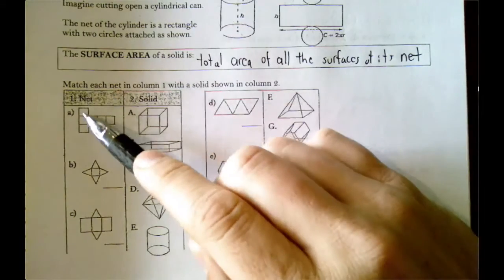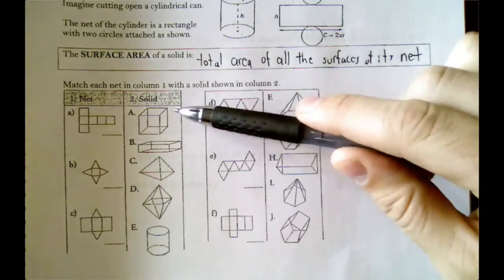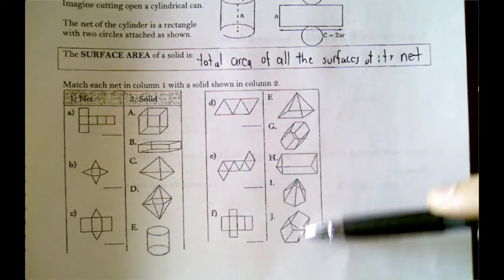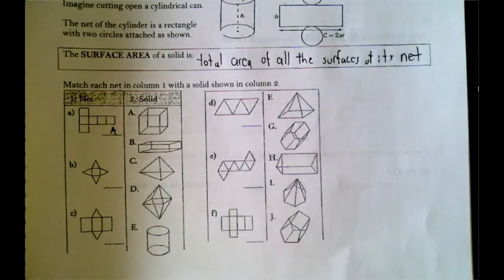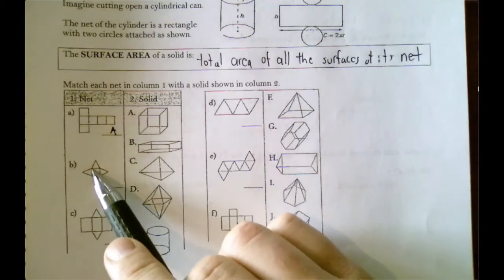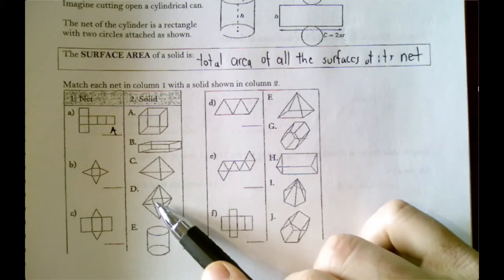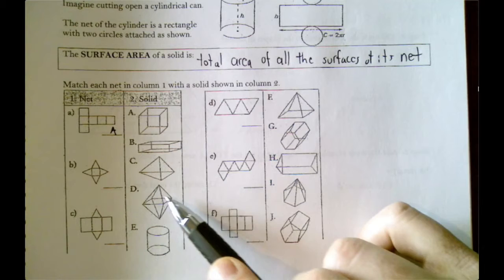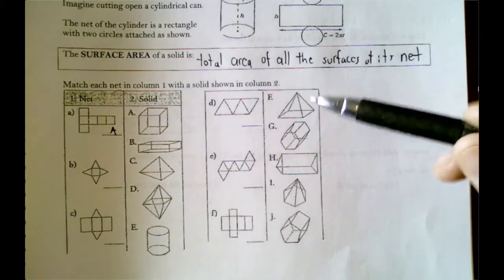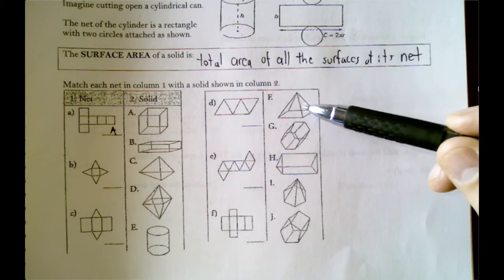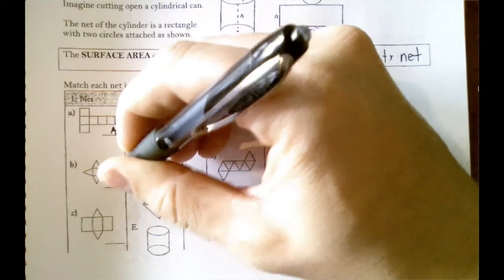Our first one, we have 1, 2, 3, 4, 5, 6 square faces, and we have the solid options right here. The only one with 6 square faces is A, so this first one is net A. Our next one, we have a square and 4 triangles. That kind of looks like this one, but this is a square with 8 triangles, so it's definitely not this one. But if we look at F, we have a square base with 4 triangles. So our second one is F.